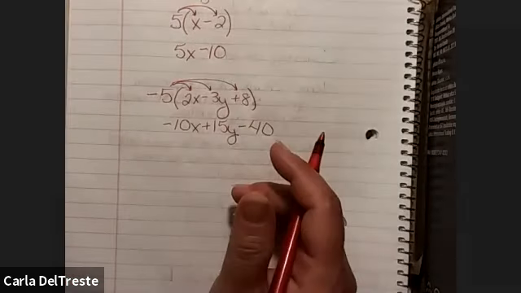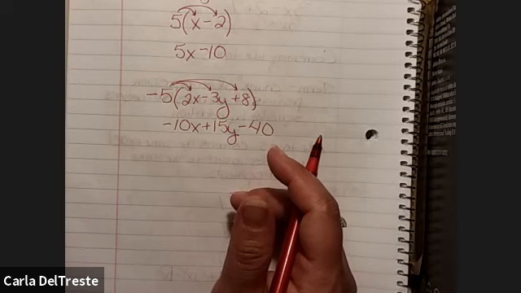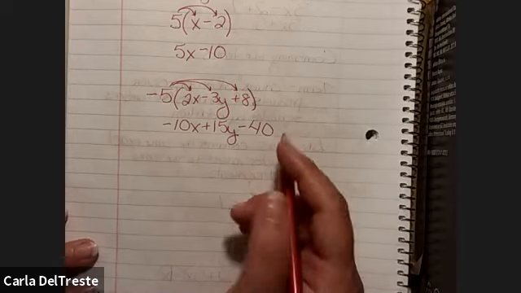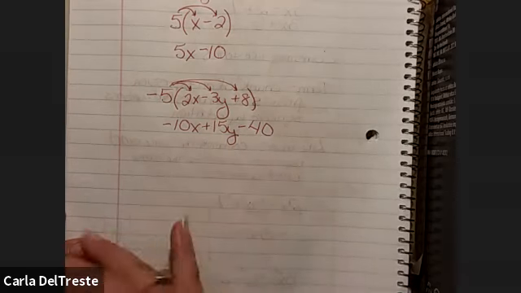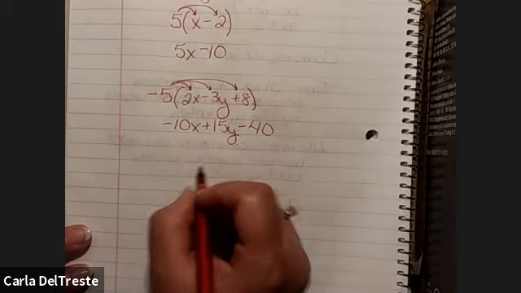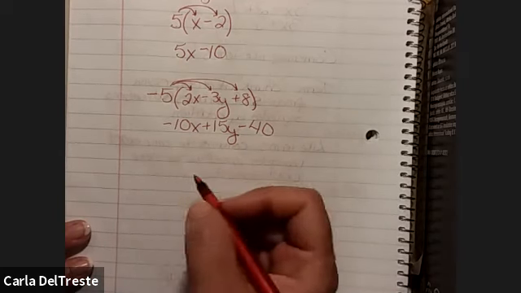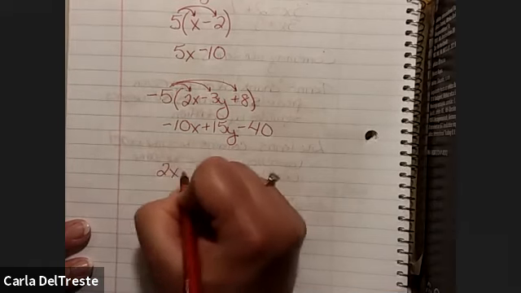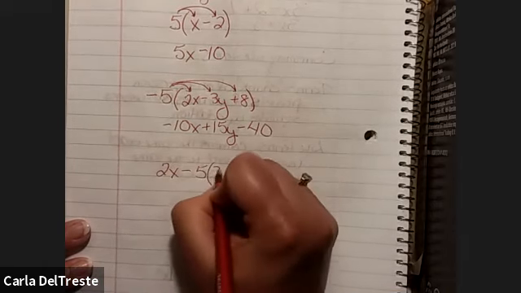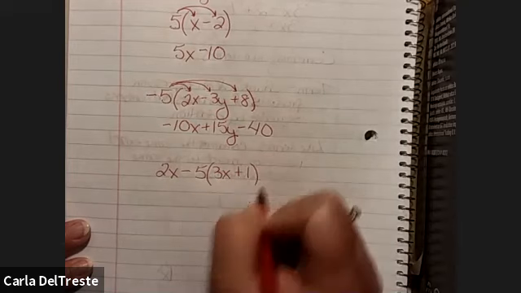Now, the book, unfortunately, doesn't have a lot of really good practice with simplifying expressions, okay? Because I really want you to get the hang of putting a bunch of things together, multiple sets of parentheses. So let's start trying to build up a little bit. Let's say I have 2x minus 5 times 3x plus 1.